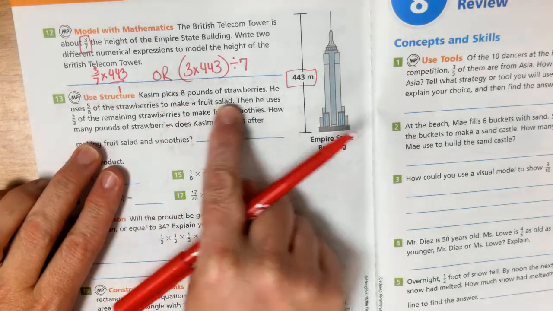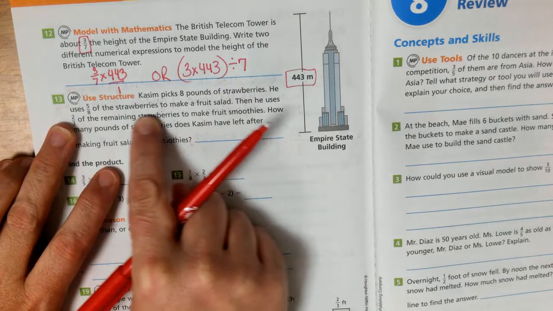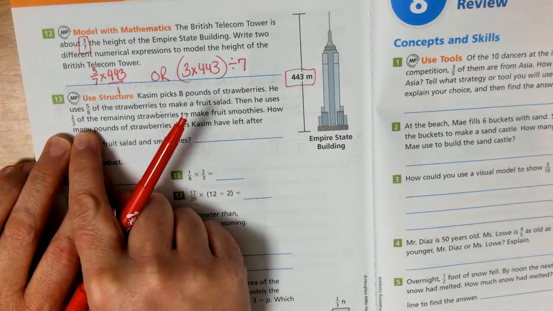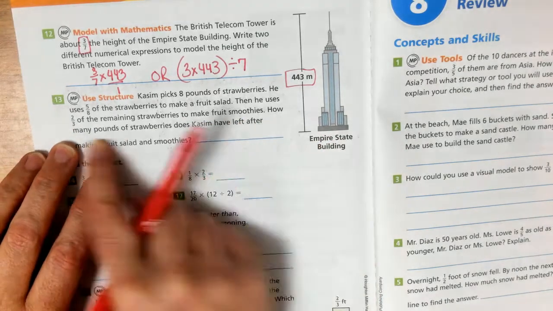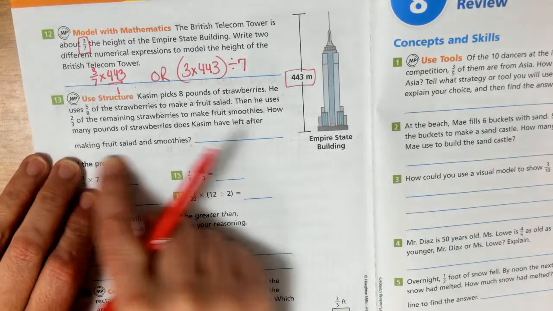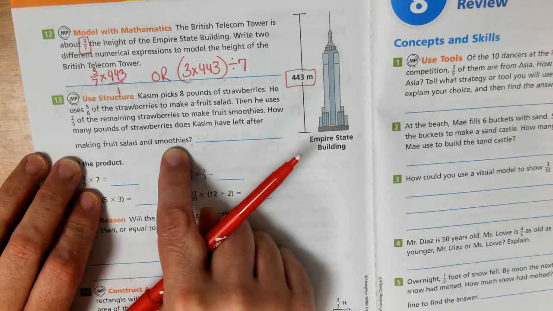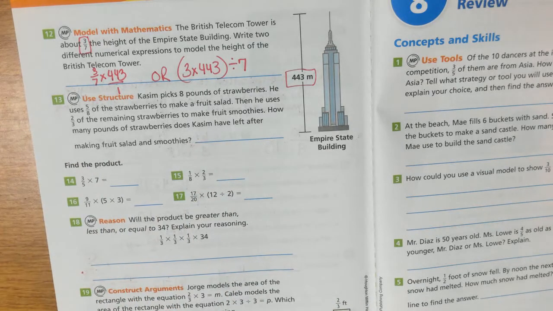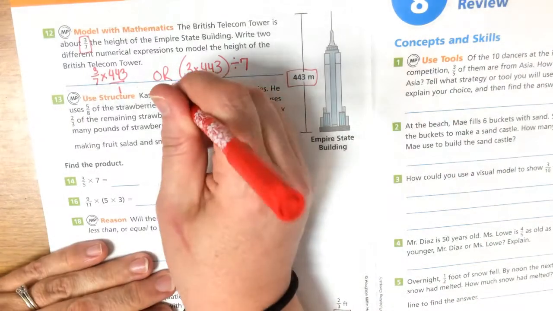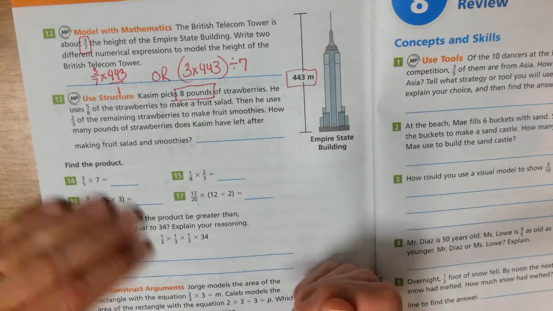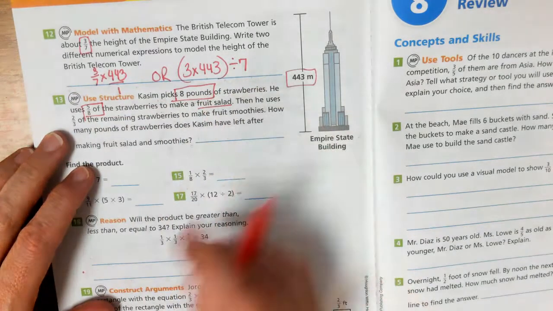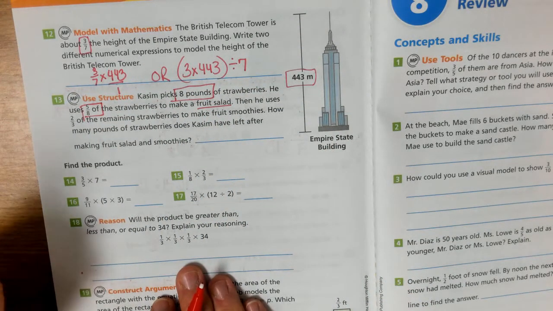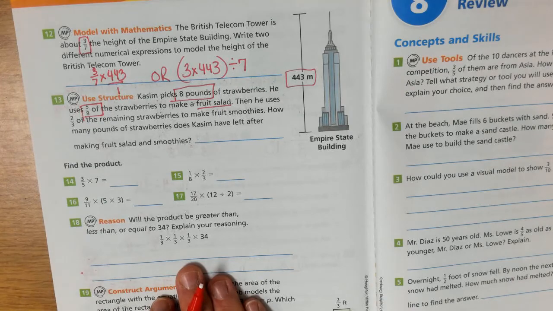Kasim picks 8 pounds of strawberries. He uses 5/8 of the strawberries to make a fruit salad. Then he uses 2/3 of the remaining strawberries to make fruit smoothies. How many pounds of strawberries does Kasim have left after making fruit salad and smoothies? Okay, so this is a 2-step problem. First, we know that he picks 8 pounds of strawberries. He uses 5/8 of them for the fruit salad. So let's first figure out how much was used for the fruit salad.